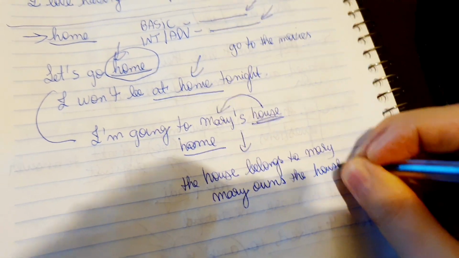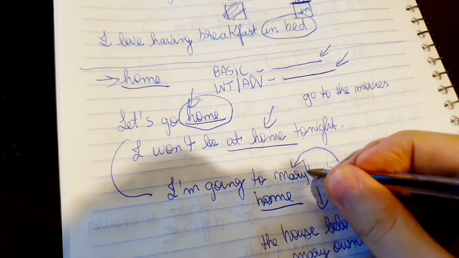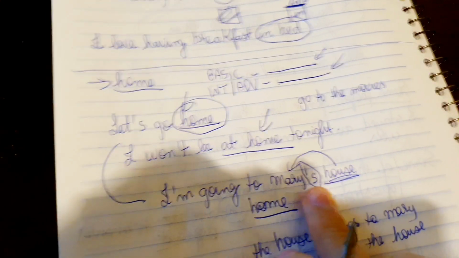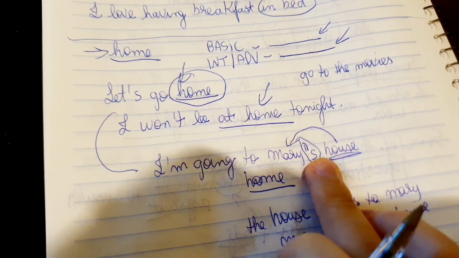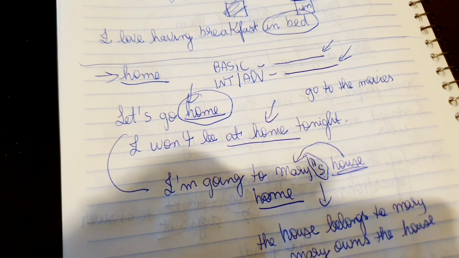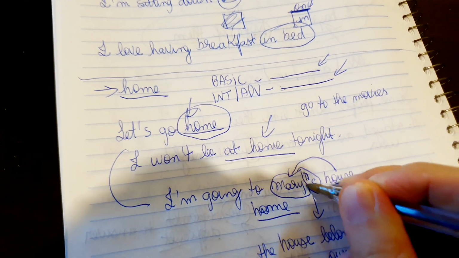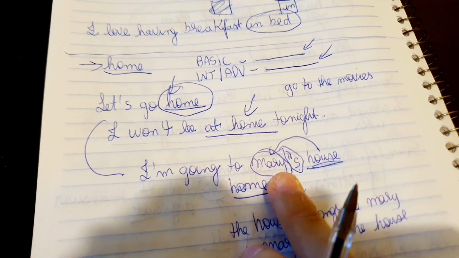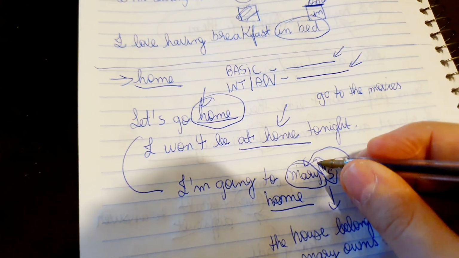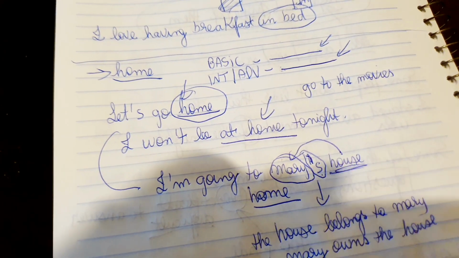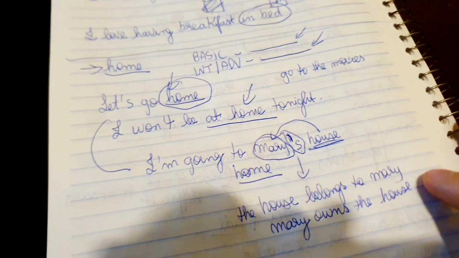It's the same thing, right? The owner comes with apostrophe S, necessarily a person. When it's an object, you don't use apostrophe S, okay?